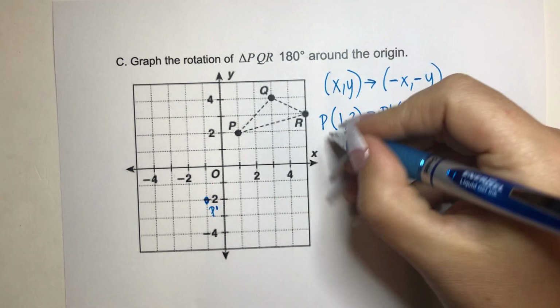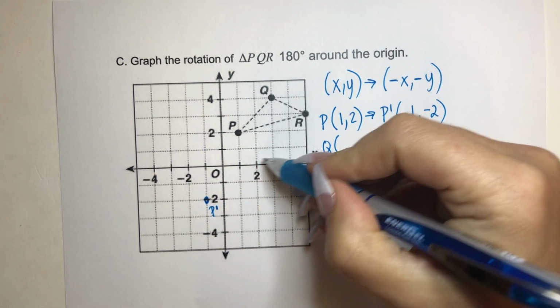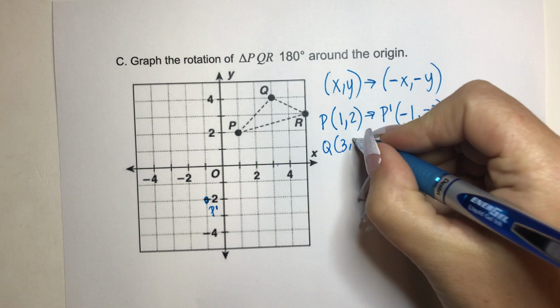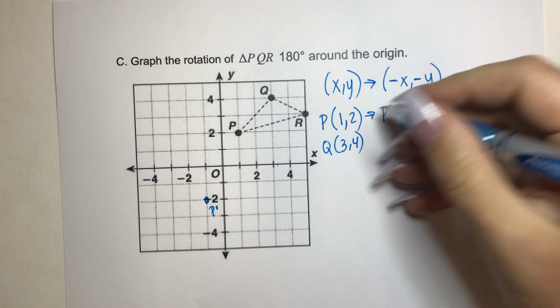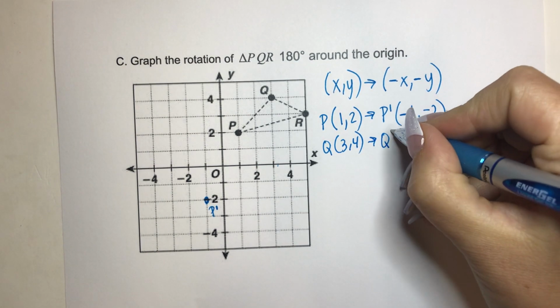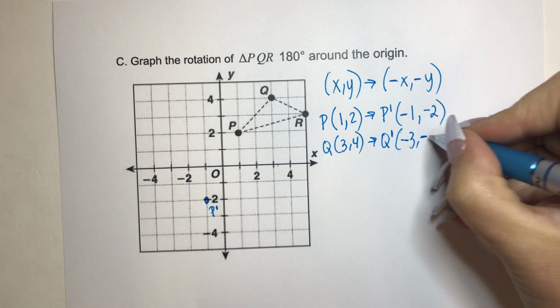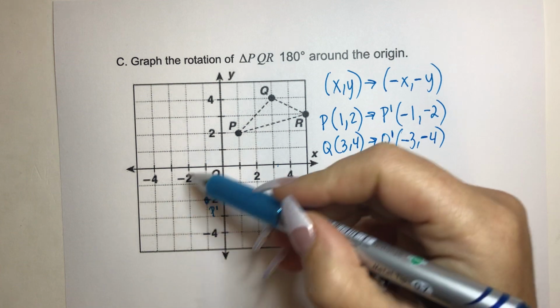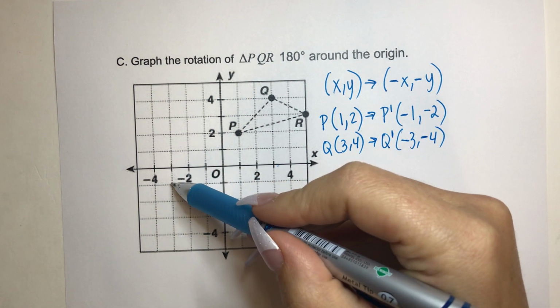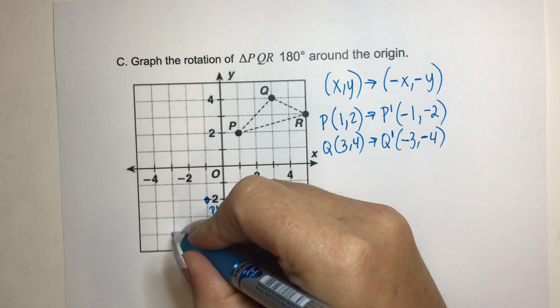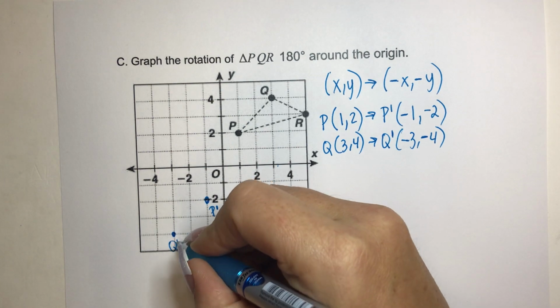Let's go on to the next one, Q. Q is 3, 4. And I really like the ones that are rotated around the origin. Goes to Q prime, and these just become negative. So -3, -4. Boom, shakalaka. 1, 2, 3, 1, 2, 3, 4. There is my Q prime.